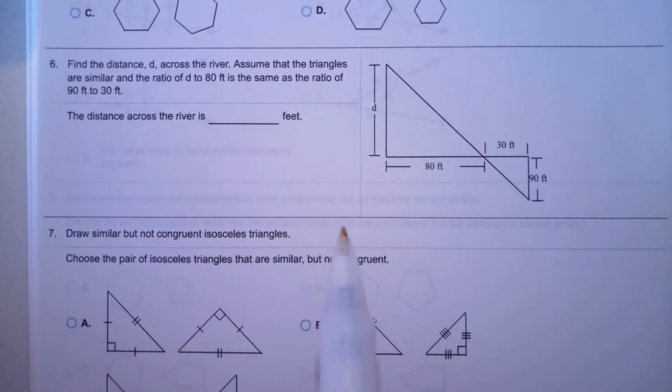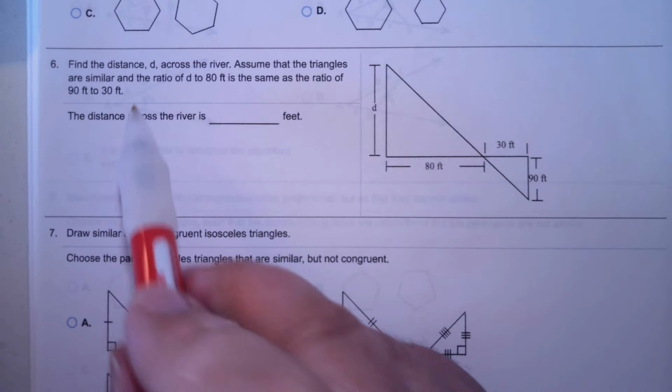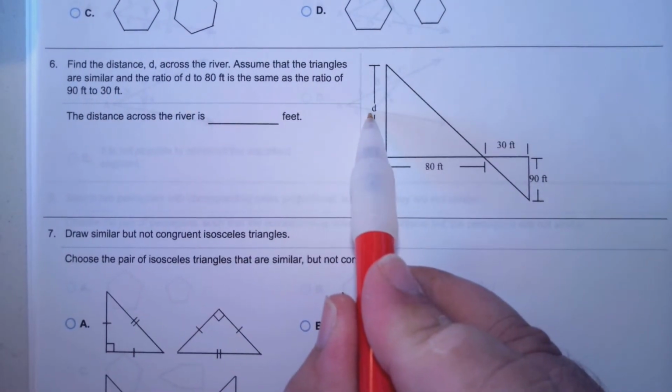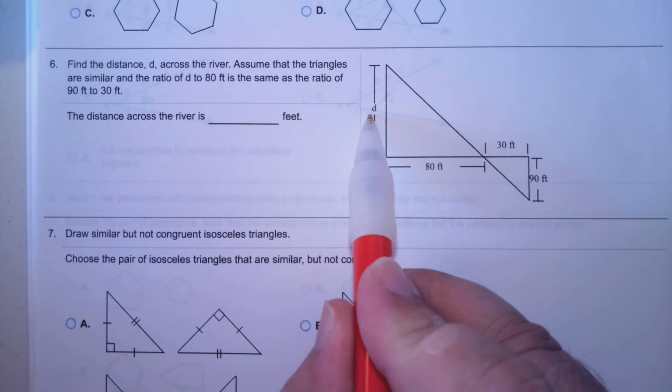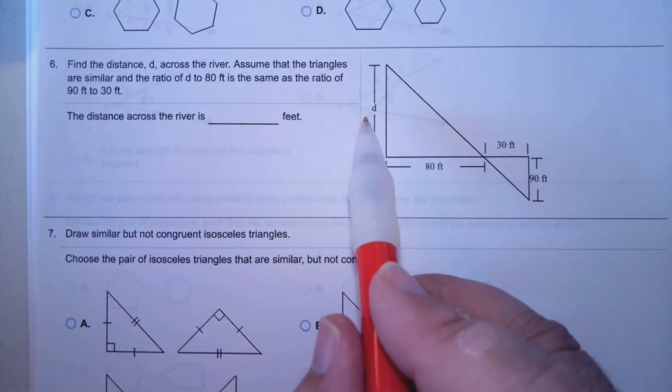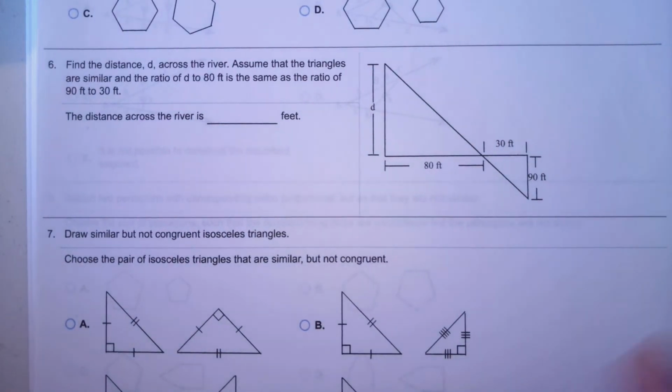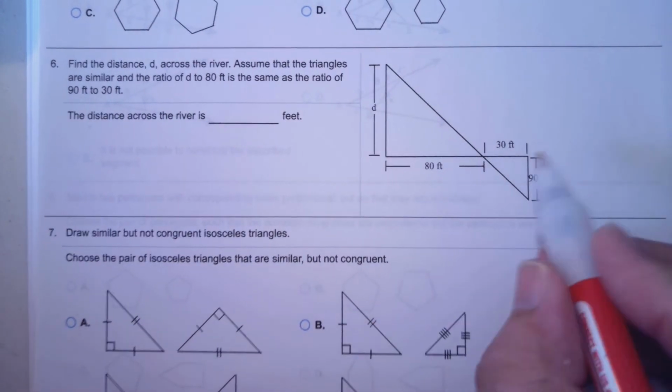Number 6. Find the distance D across the river. Assume that the triangles are similar and the ratio of D to 80 is the same as the ratio of 90 to 30.